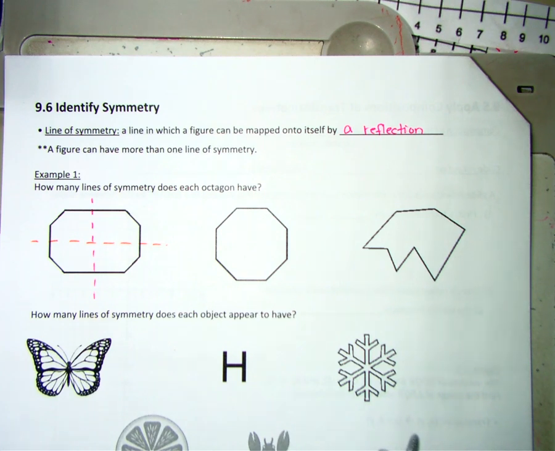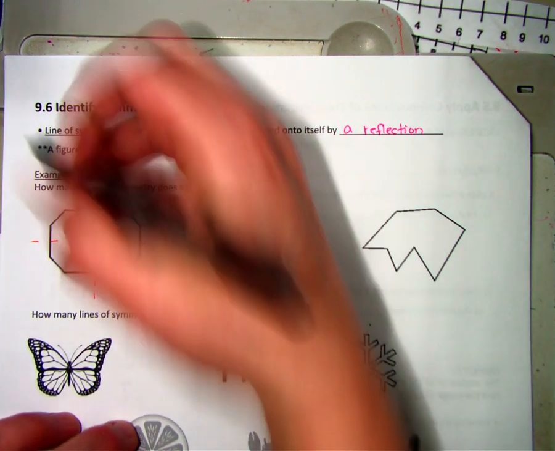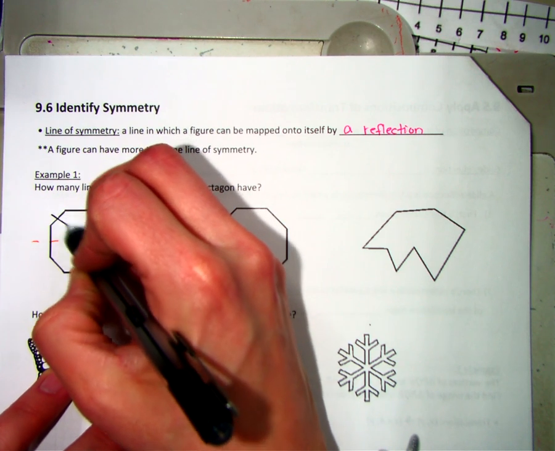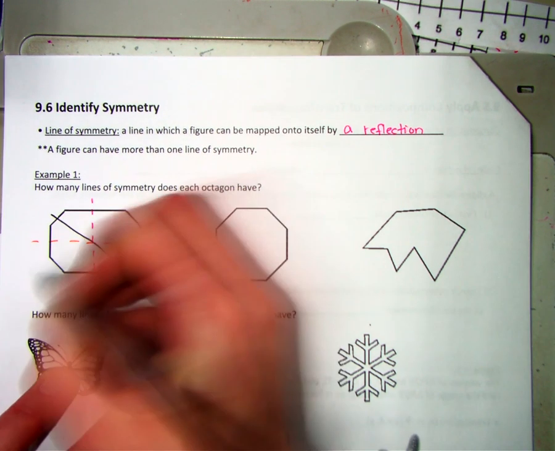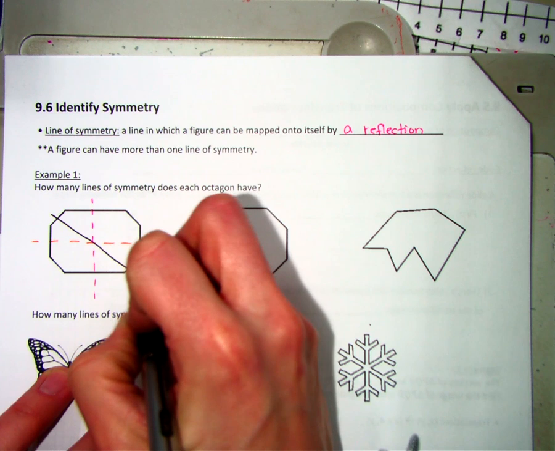Okay, so we have the first two on there for sure, but if you wanted to put this one on there and say that this is definitely not, so we just talked about why that's not, this is not a line of symmetry.